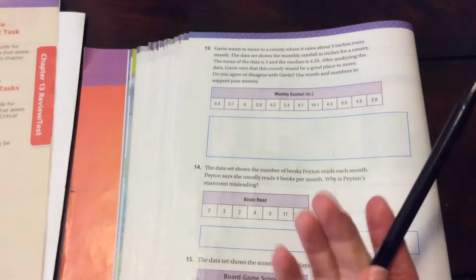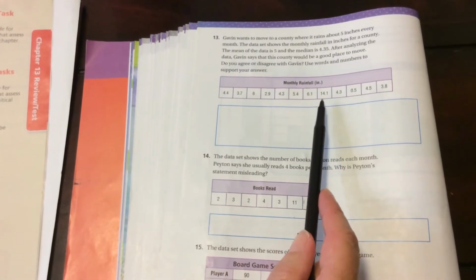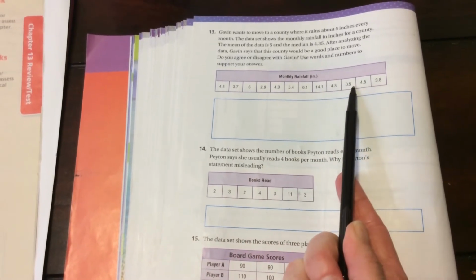So this question, it's opinion, I think, but we had a whole section in this chapter about misleading data, and I would count that as misleading data. You have everything from a half inch to 14 inches, so the average is not about 5 inches a month. I would not move there. This is not a good county for him.